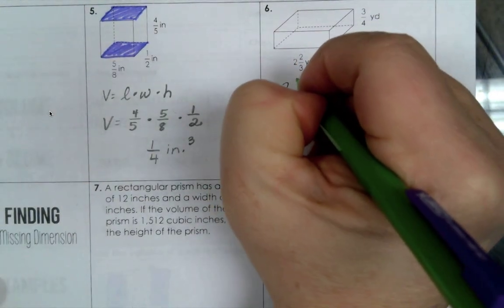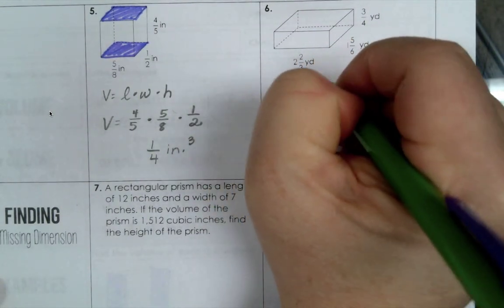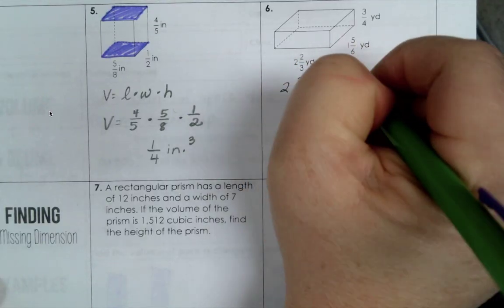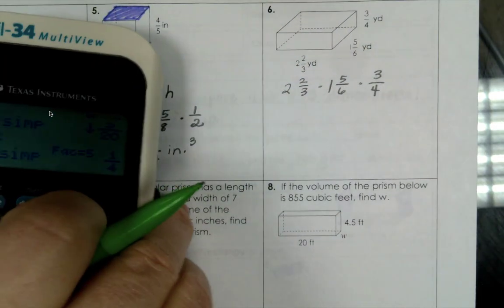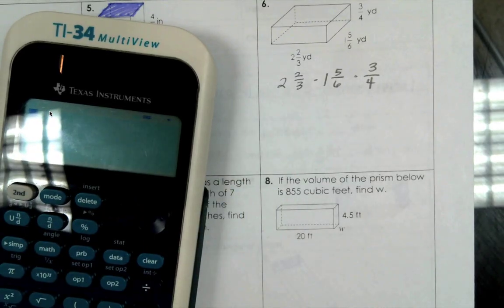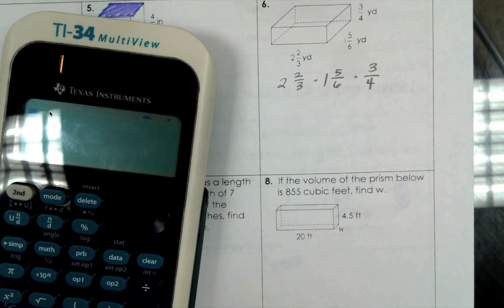So 2 2/3 times 1 5/6 times 3/4. Now we will be reviewing multiplication and division of fractions. I'll use a calculator.